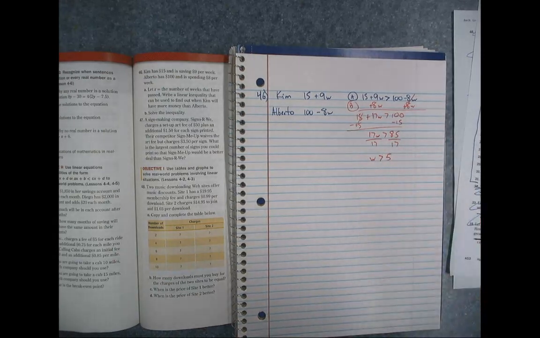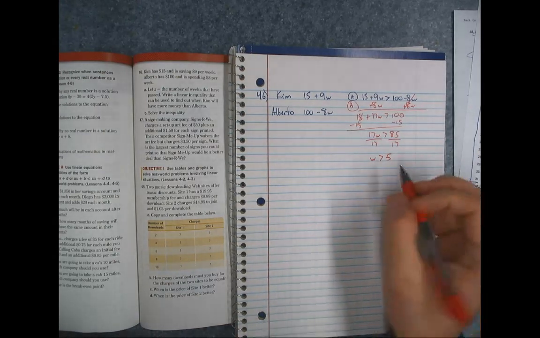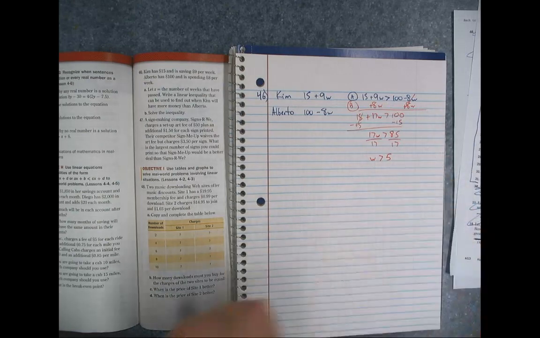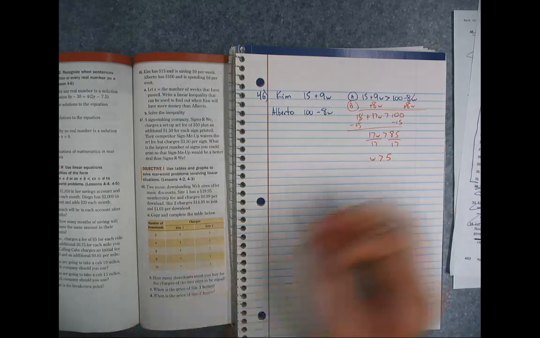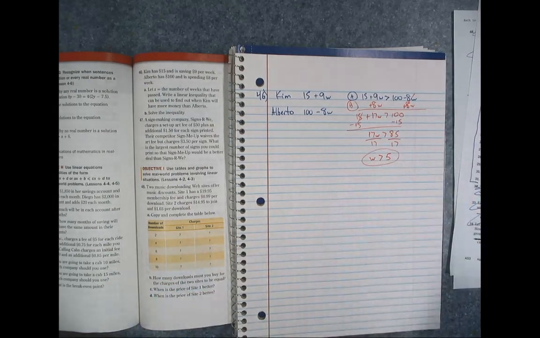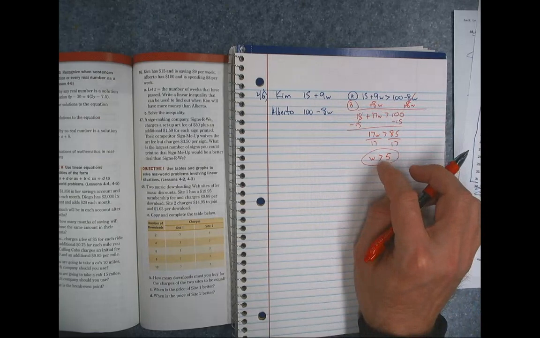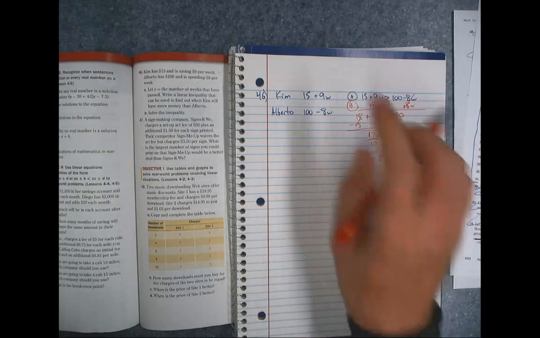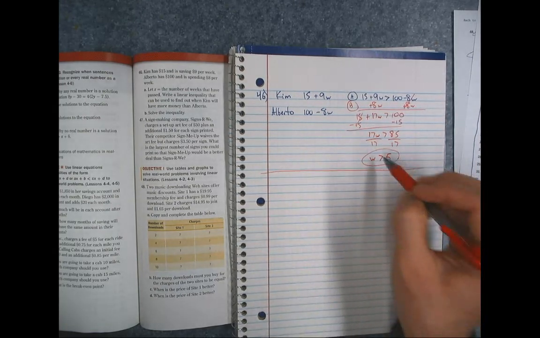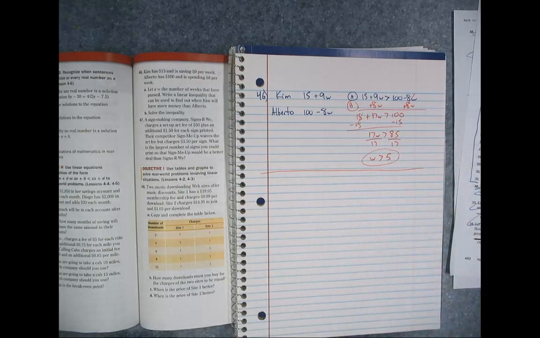And we get 5. So when w is greater than 5, and they wanted x, so when x is greater than 5. So that's the answer to the inequality. And remember what this talks about is weeks. So once we have more than 5 weeks, Kim will have more money. More than 5 weeks.